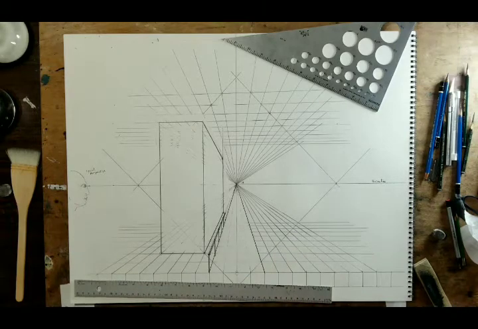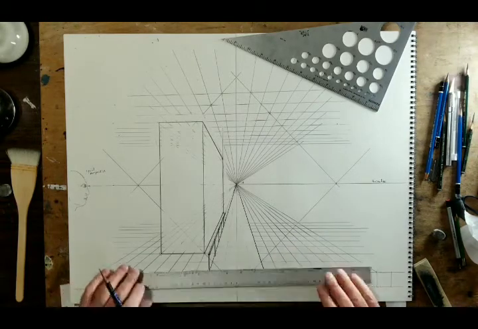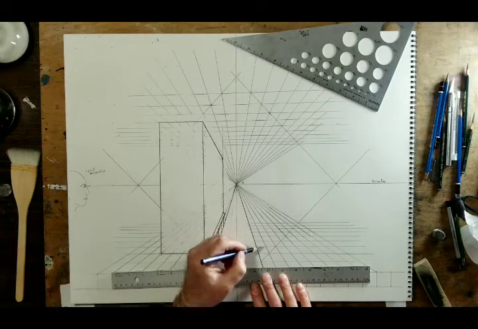All right, just for sake of switching it up a little bit, I'm going to start with a different ground plan.